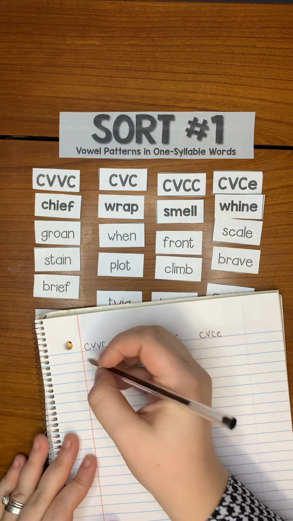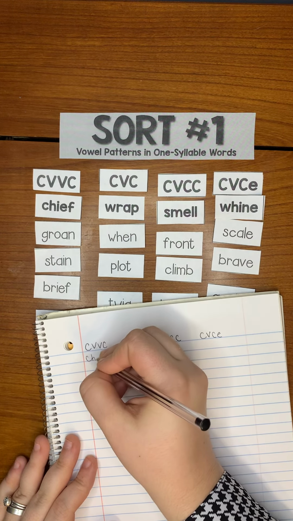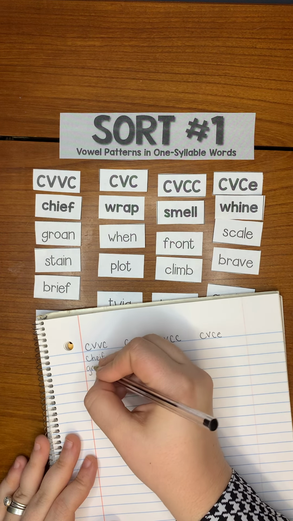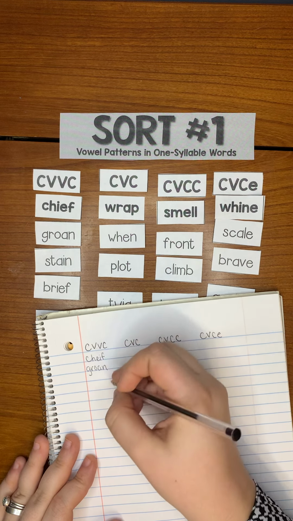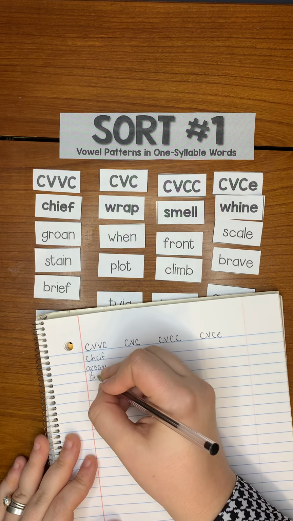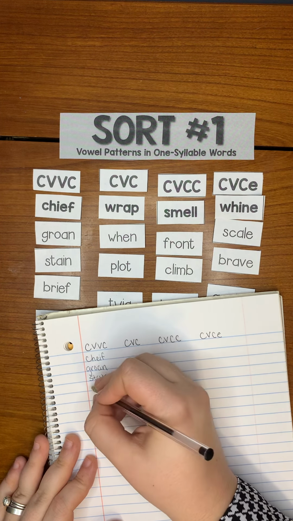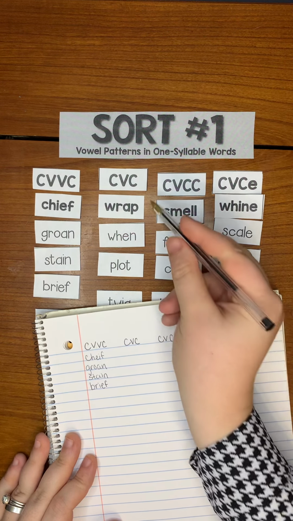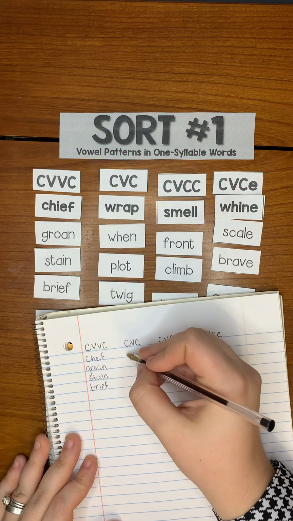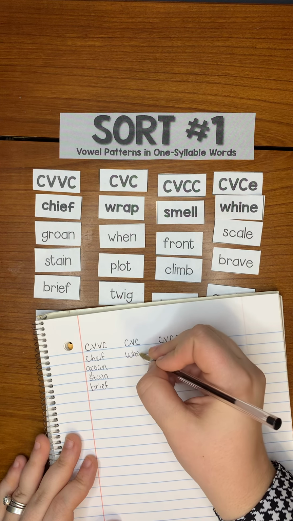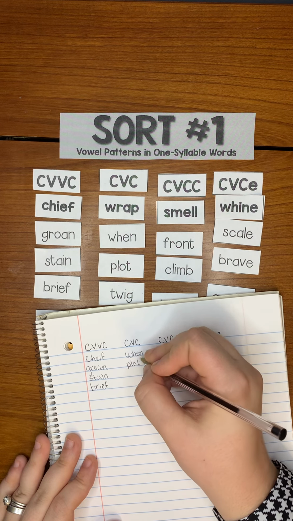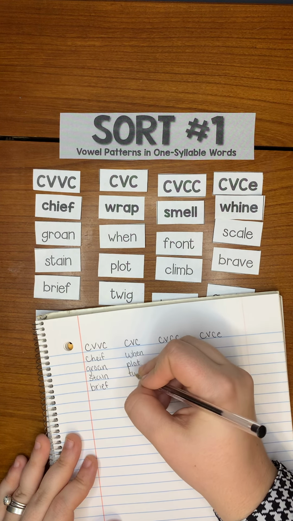So here I have chief, grown, stain, brief. Under CVC, I have when, plot, and twig.